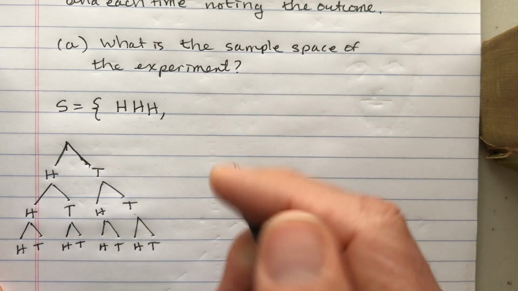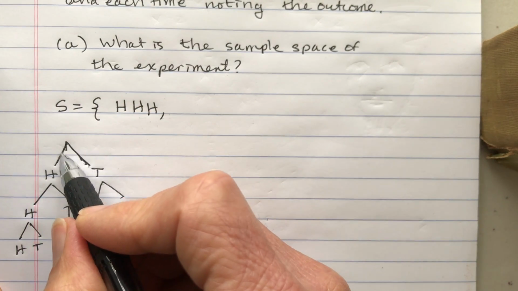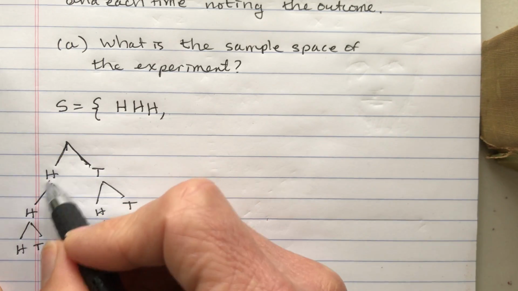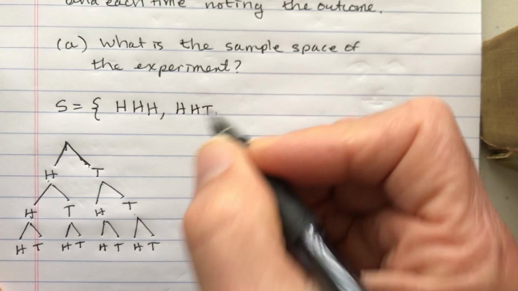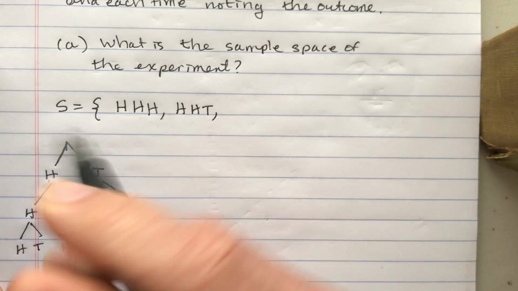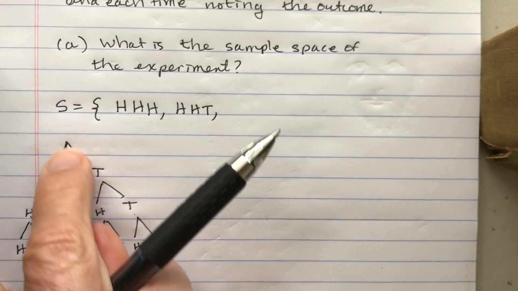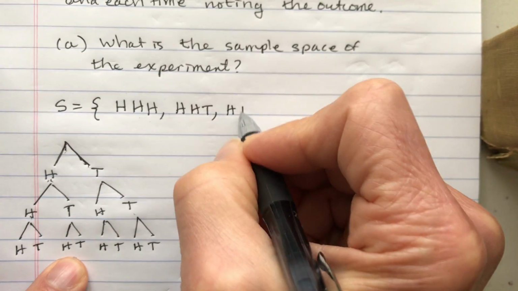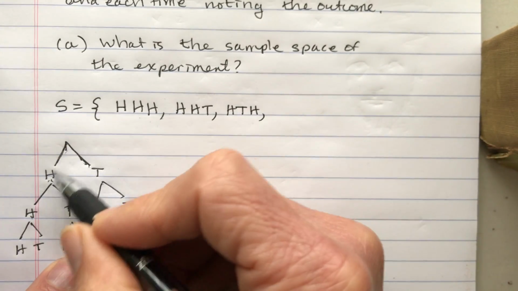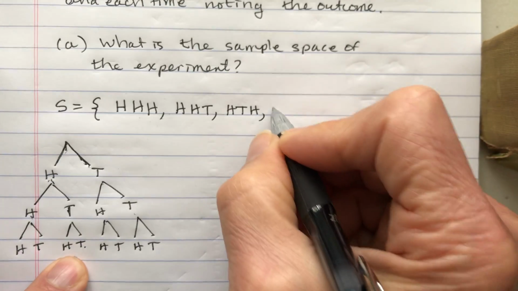I'm just going to write it like this. That was the far left. Then you go heads, heads, tails. Now, I've gone through that path over here. Let's go through the next path. Heads, tails, heads. Heads, tails, tails.